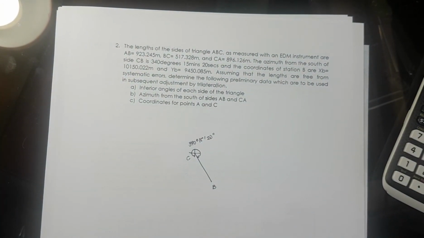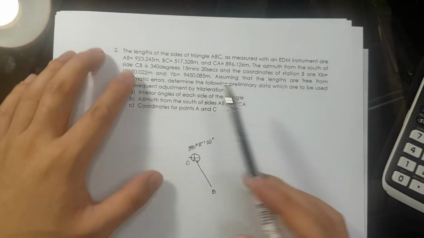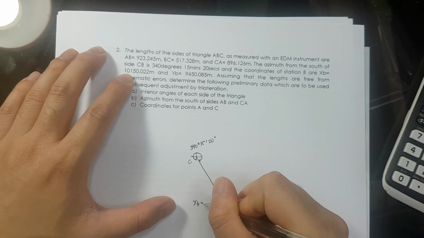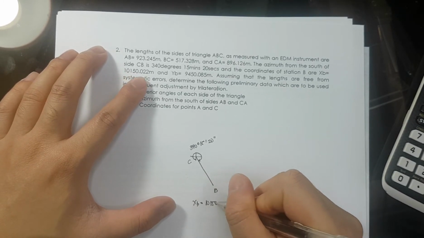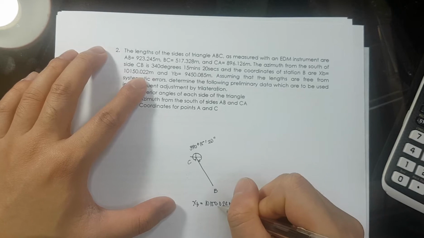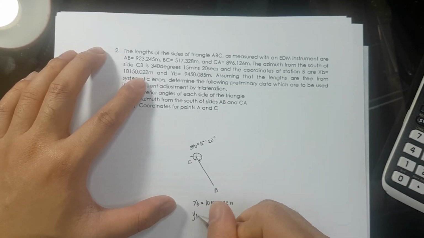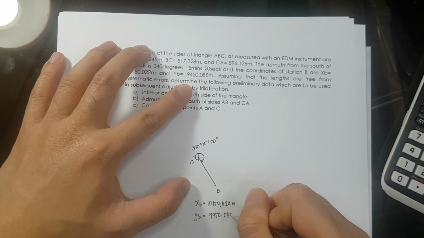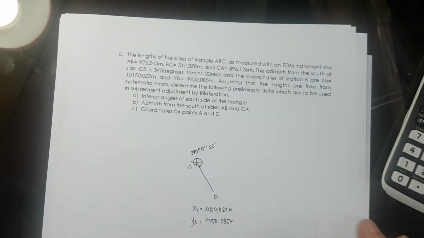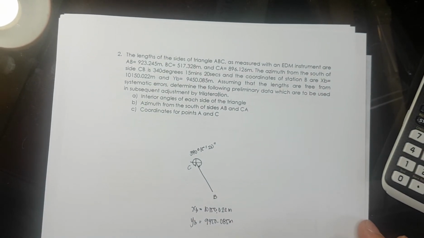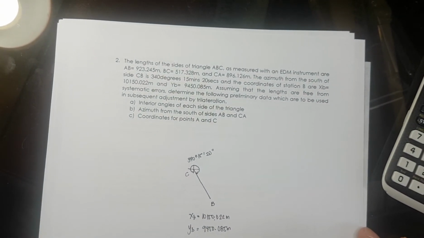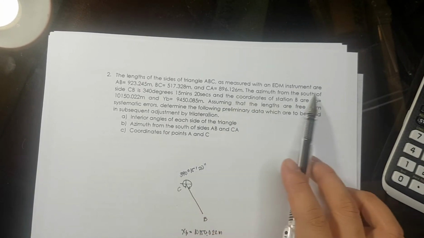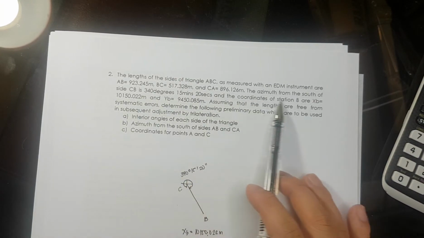Now, next, B has a coordinate. So, XB is equivalent to 10,150.022 meters, while YB is equivalent to 9,450.085 meters. Okay? So, assuming that the lengths are free from systematic error. Okay. So, next is we have as measured, wala na. So, yun lang ang binigay sa atin.